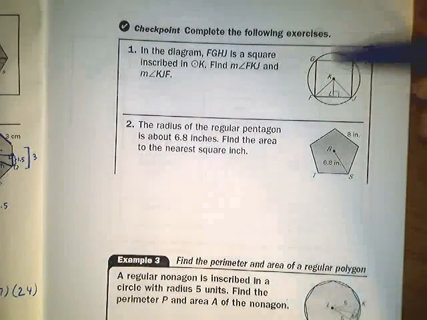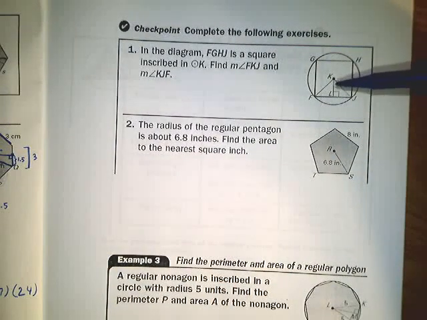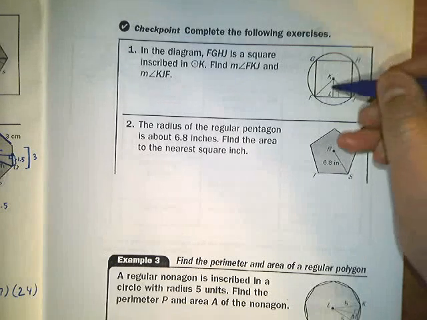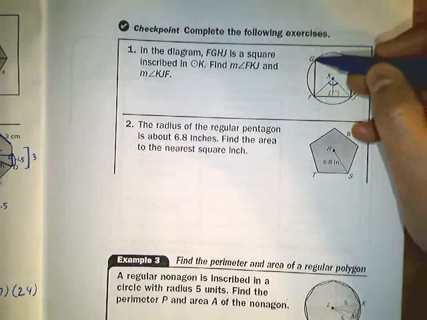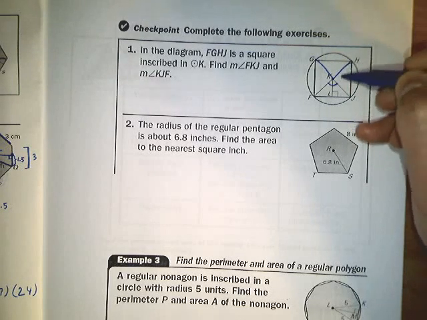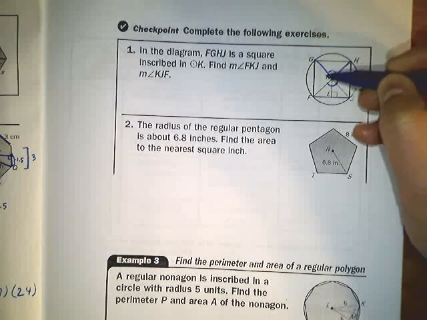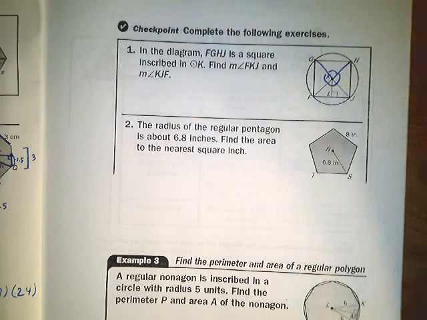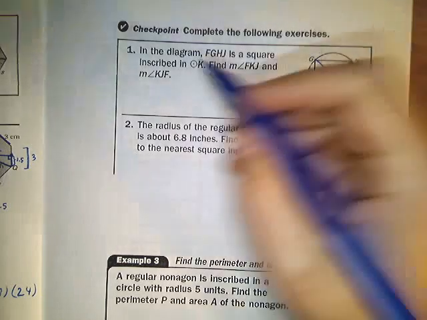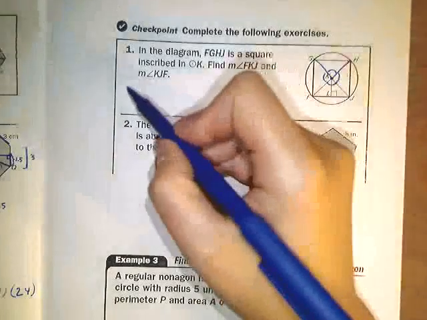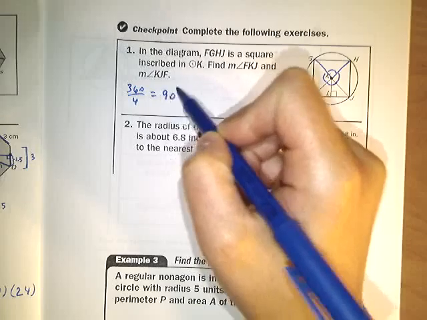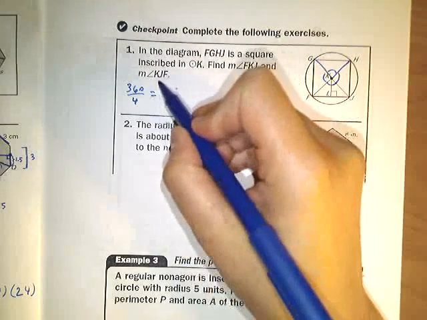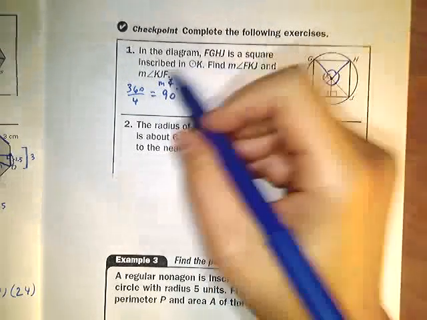All right, so this is a square. They want to find the angle FKJ. Well, this is a central angle, right? Because it's one of our 4 equal measured angles inside of our square. That's 1, 2, 3, 4 central angles here, right? So if I take the full circle 360 and then divide by 4, I get 90 degrees. So that's the measure of angle FKJ.